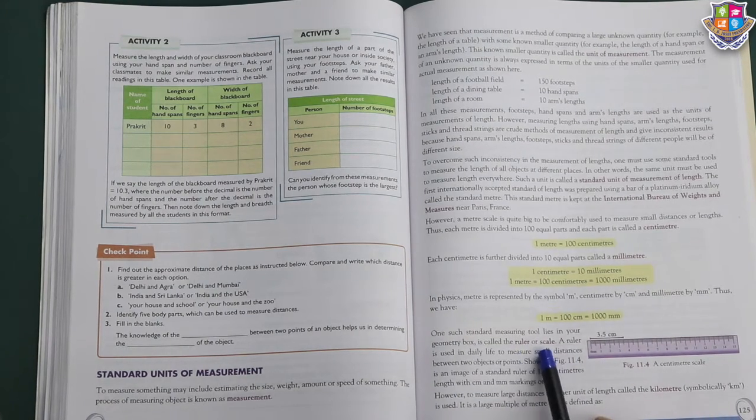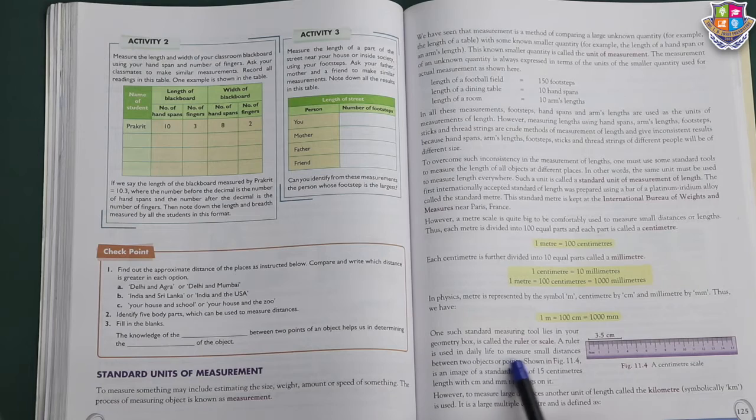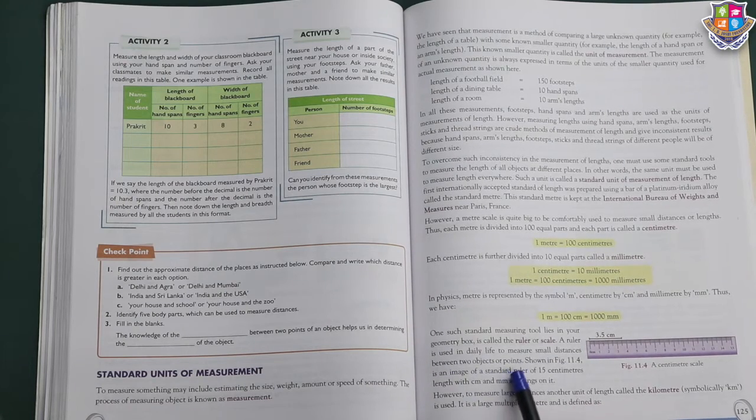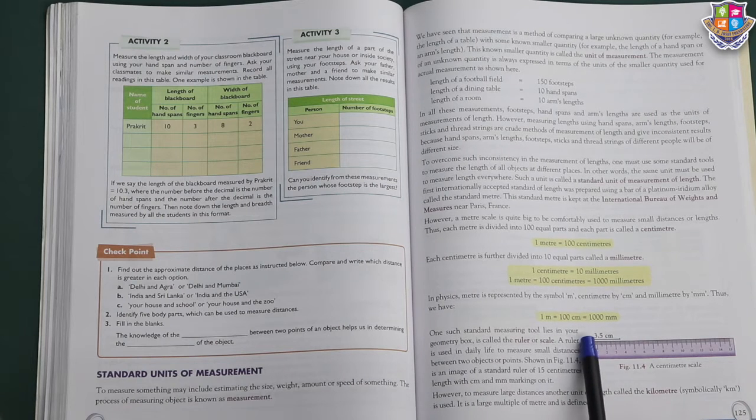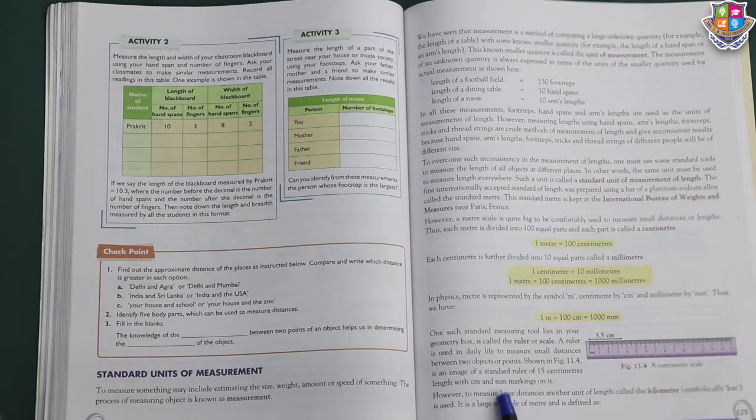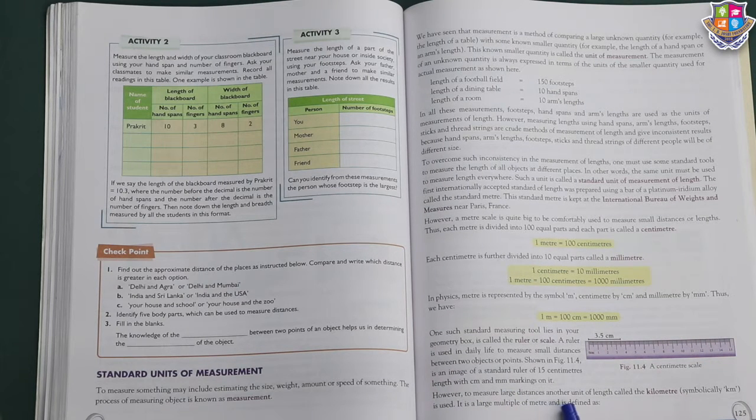Now, the ruler, the scale. A ruler is used in daily life to measure small distances between two objects or points. Figure 11.4 is an image of a standard ruler of 15 centimeter. You all have it in your pencil box, isn't it? So, you will see there is a centimeter, children. 0 centimeter is written, and in between 0 and 1 you will see minute lines, small lines. These are of millimeters, small mm. Okay? However, to measure large distances, another unit of length is called kilometer.